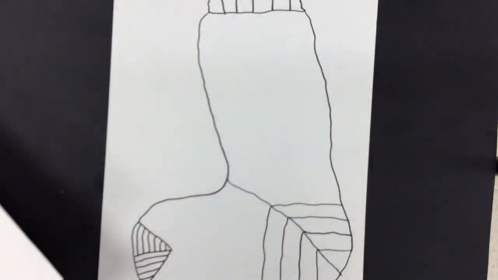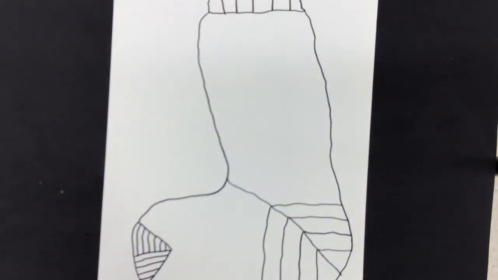So I want you to think about line. Think of a kind of a line in your head right now. Here are some examples. Wavy, curly, zigzag, straight, bumpy, jagged, lumpy. So we want to use all our ideas about line in this project.